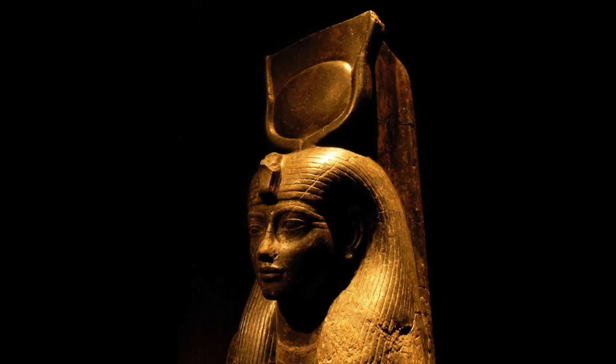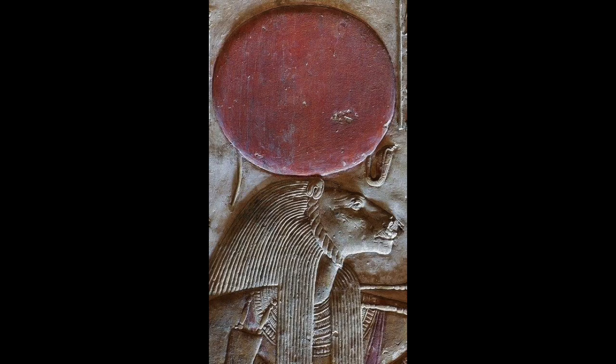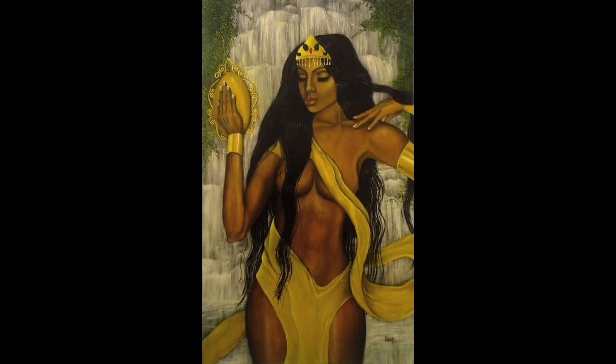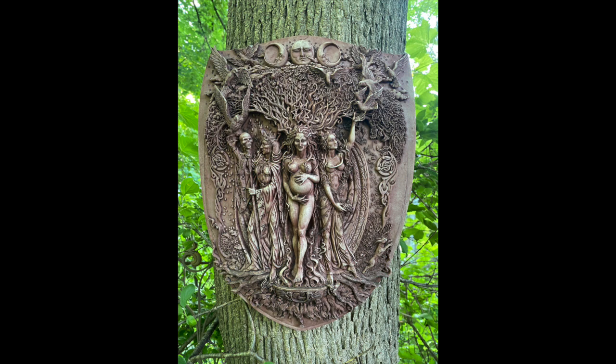While she's also a moon goddess, she's pretty much all of it. We have Sekhmet, who is considered to be a sun god or fire goddess, sun goddess. We have Athena. We have Ocean. I already said Hathor. And then what I really connect with is the triple goddess. So we have the maiden, mother, and the crone.